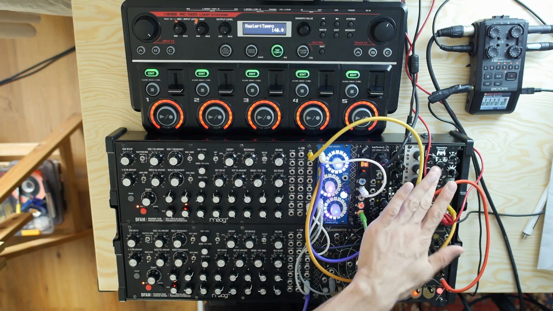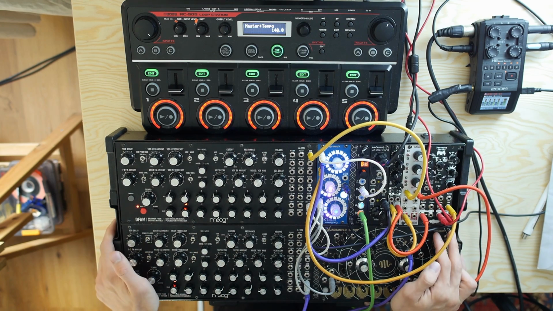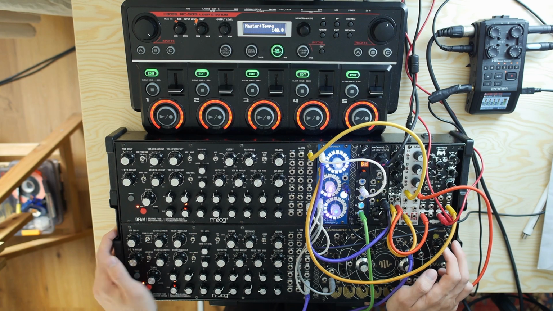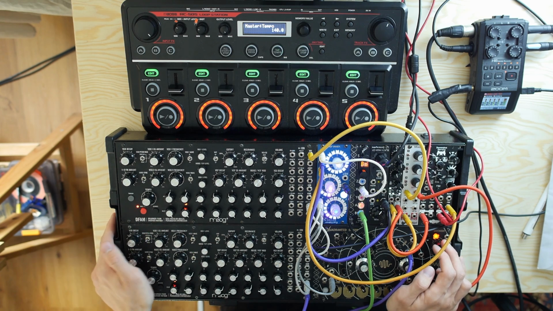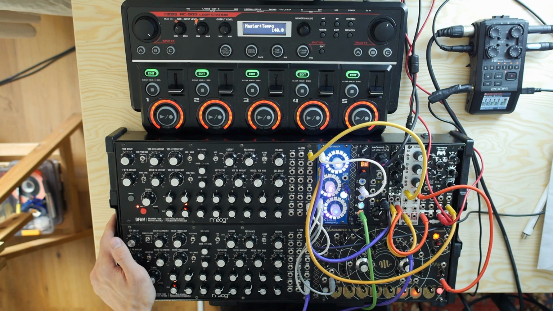Okay, this effect is so much fun, so it's perfect for a techno atmosphere. And I will show you now the shimmer.